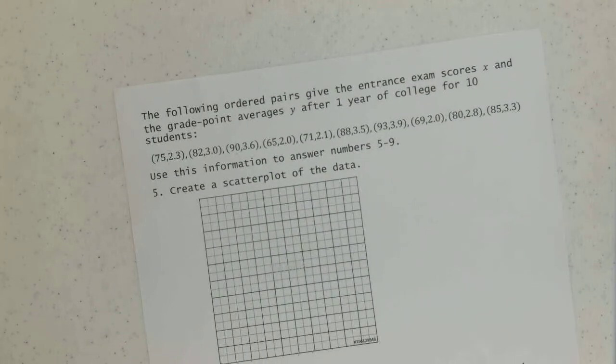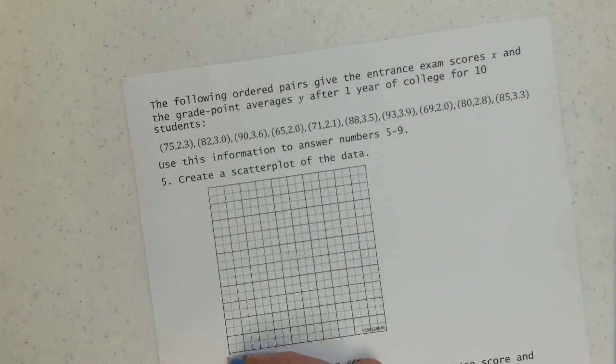If I go by 2s from 60, 2, 4, 6, 8, 70, 2, 4, 6, 8, 80, 2, 4, 6, 8, 90. Yeah, that's good. So I'm going to go 60 here.